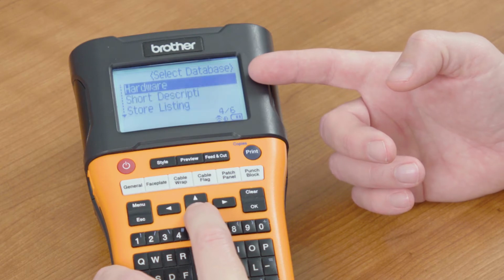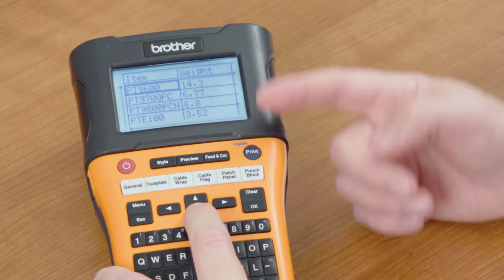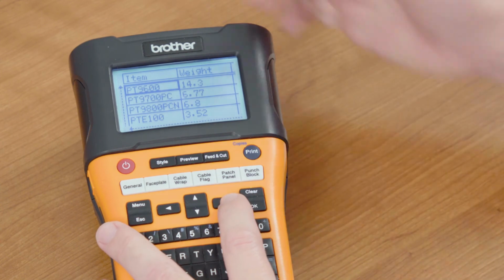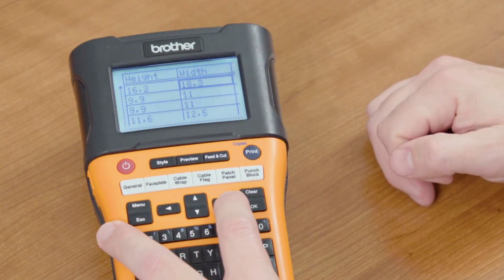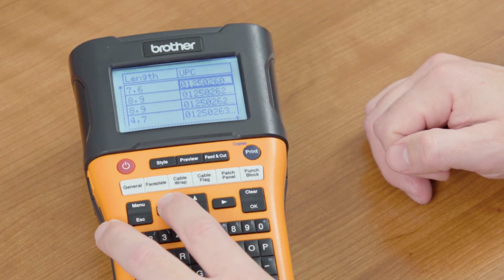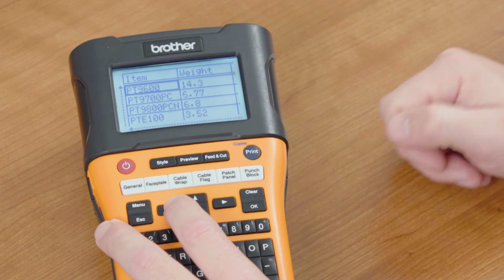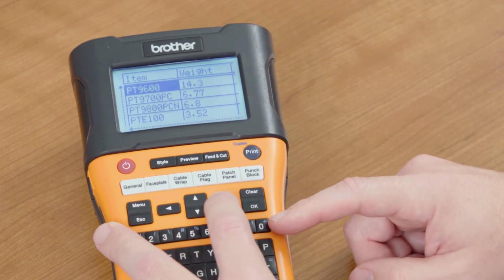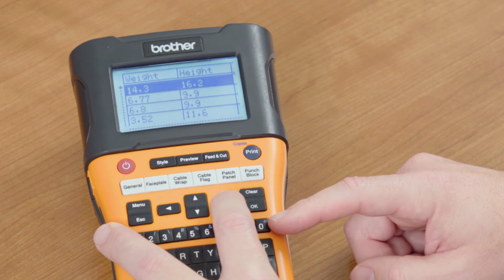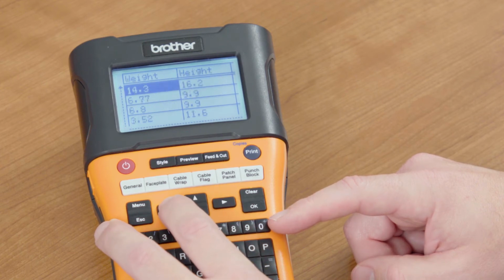What I will do is scroll through here, select my hardware database, and now we can go ahead and move through this spreadsheet that was loaded into the machine previously, call up the data that we want, and print. So if I wanted to create a label for this PT-9600 here, I could select OK, and then using my left and right arrow keys, select the information that I want to create a label for.